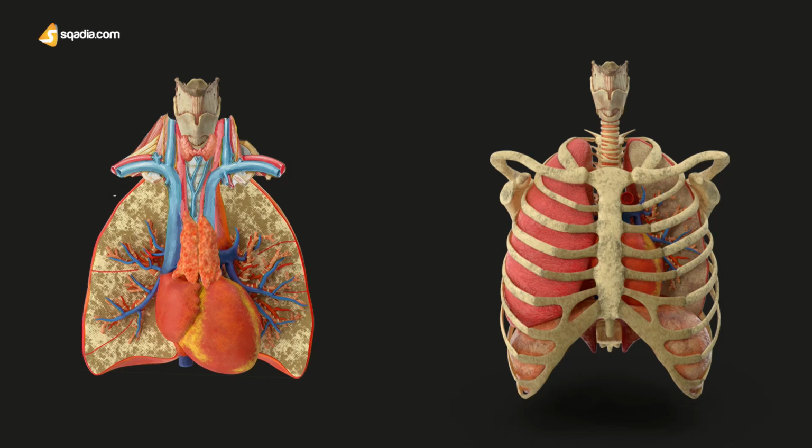So now we're going to be talking about the opening in the median. When we talk about the median, we're talking about three main structures: the esophagus, the trachea, and the thymus. So we're talking about this area over here.